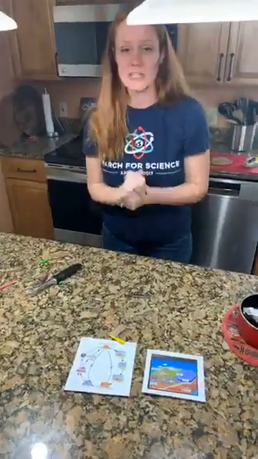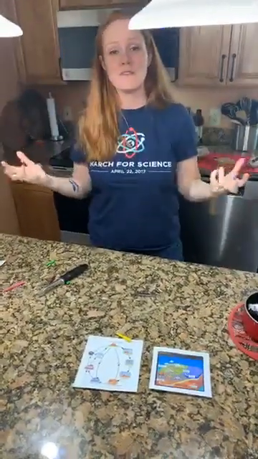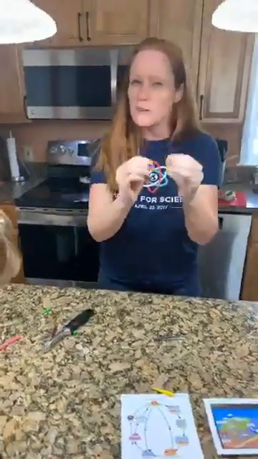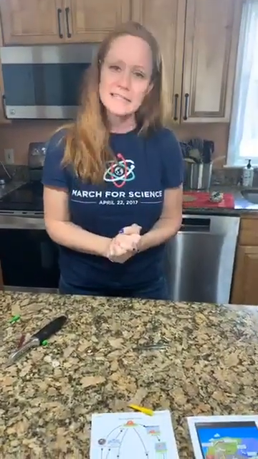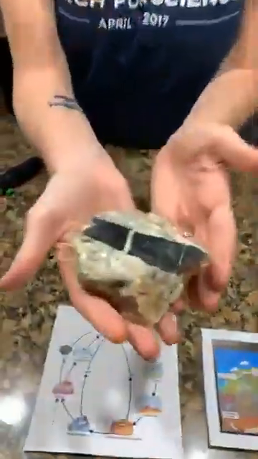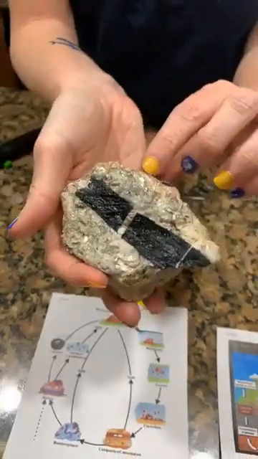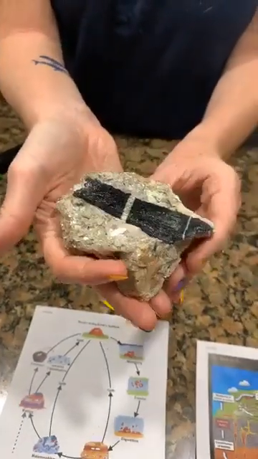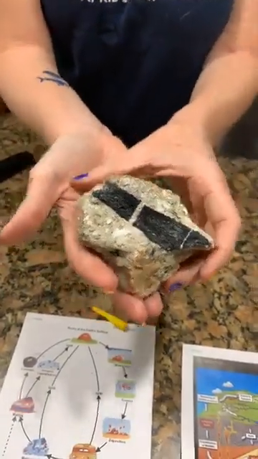Now, you can also have extrusive igneous rocks. What do you think an extrusive igneous rock might be? Volcanic eruptions. So when you see rocks coming out of a volcano, often the crystals there are going to be really, really small. You're not going to be able to see them the same way that you can see these big crystals. So let's look at another example of an igneous rock. This is called a pegmatite. See how you can see these big crystals in here? This one is from Pala, California.